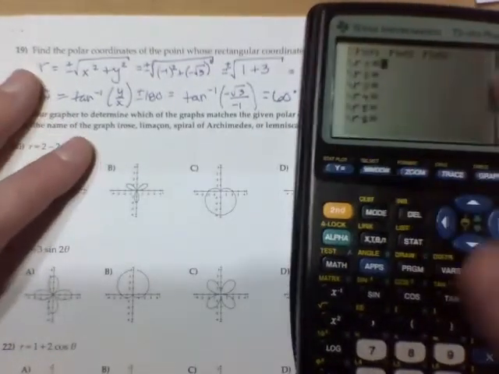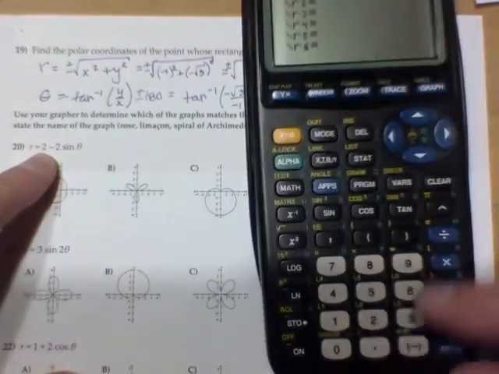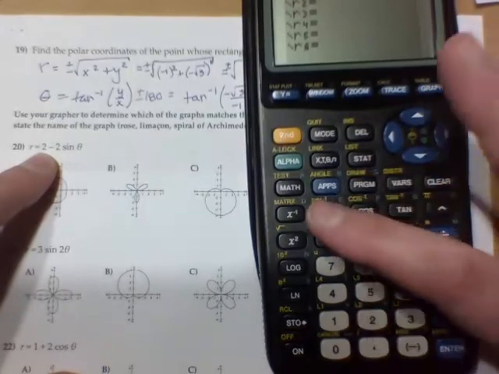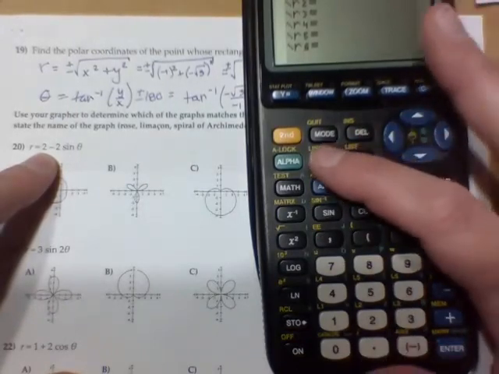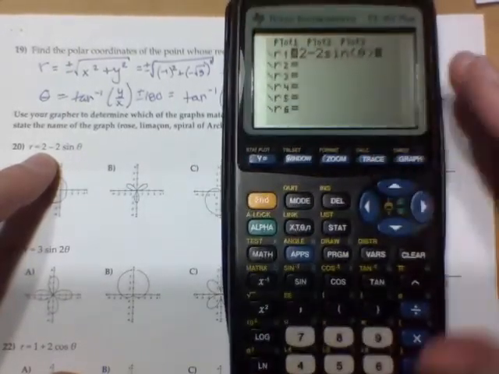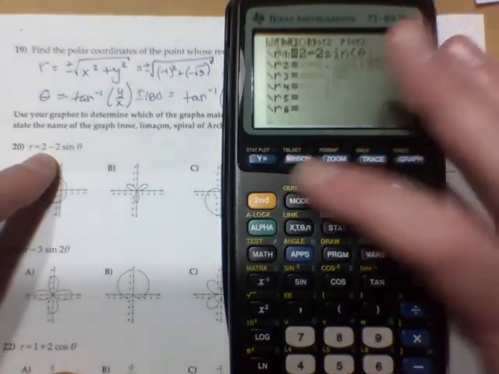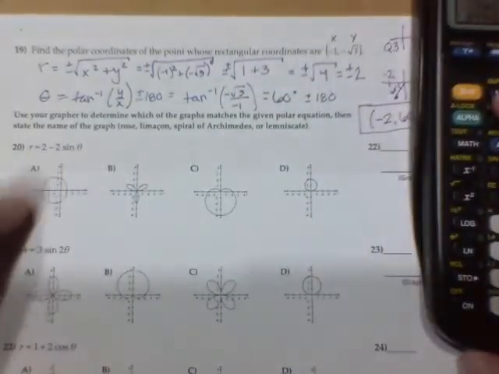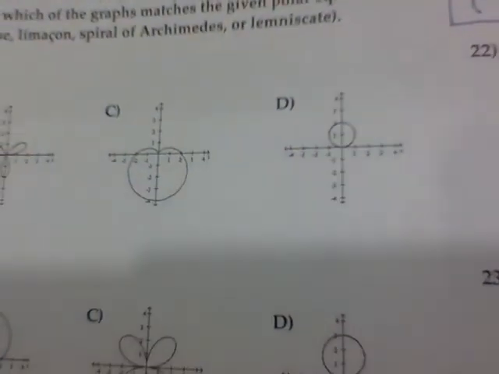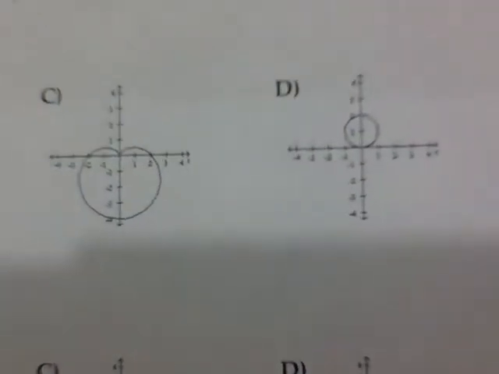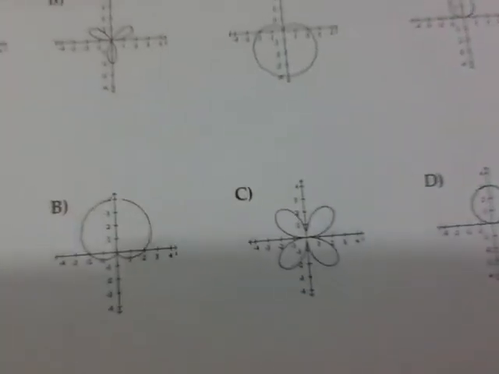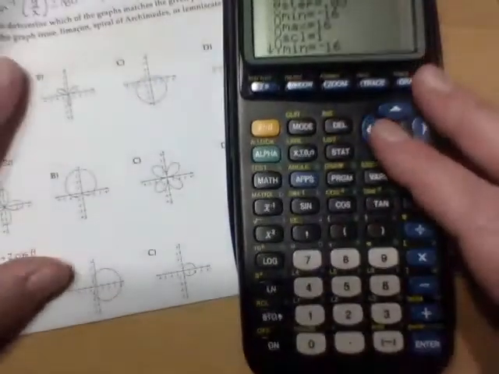So our graph is going to be 2 minus 2 sine of theta, and our window, it seems, has x's and y's that are going to 4. Okay.